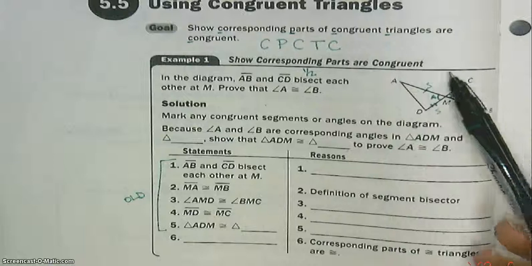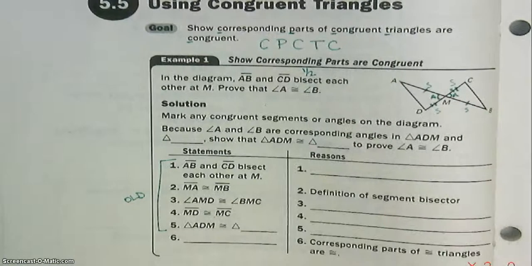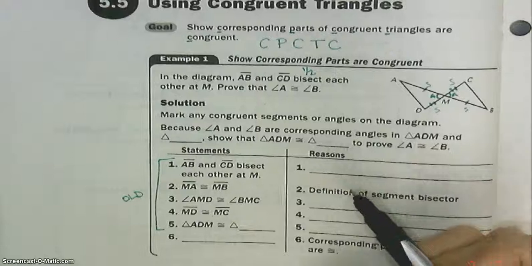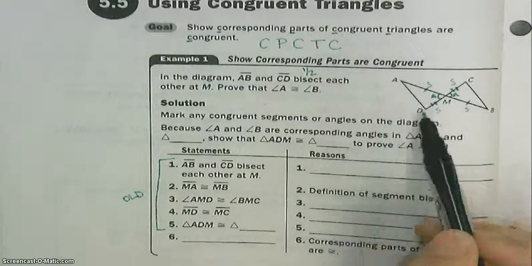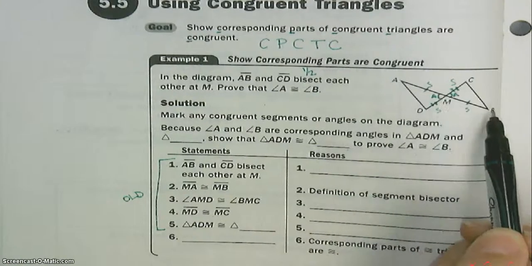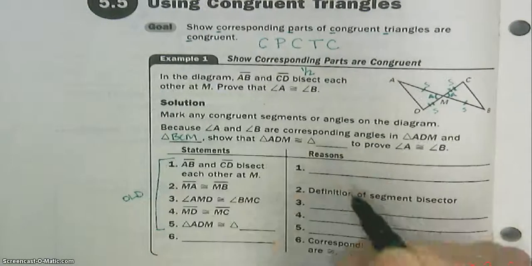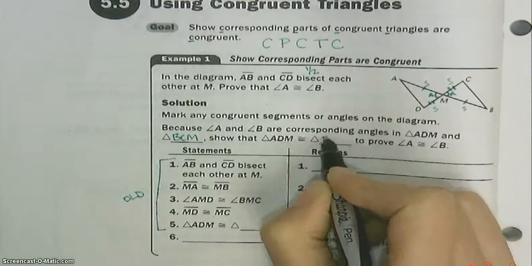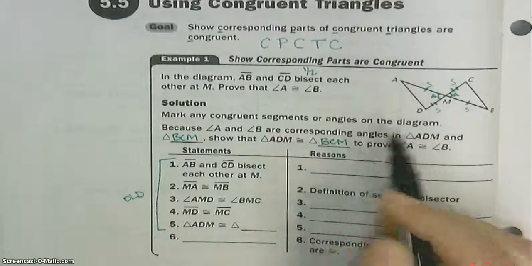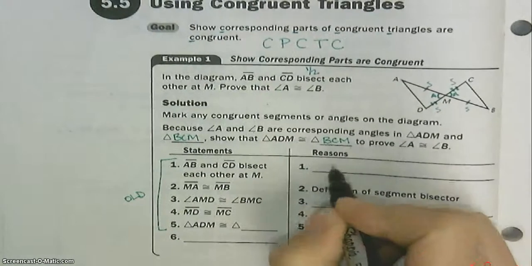So we do everything we've done before, and then we add on one additional line and reason. All right, so we have to show that ADM is congruent to BCM. And once we prove these triangles are equal, we know all the rest of the parts are equal. All right.